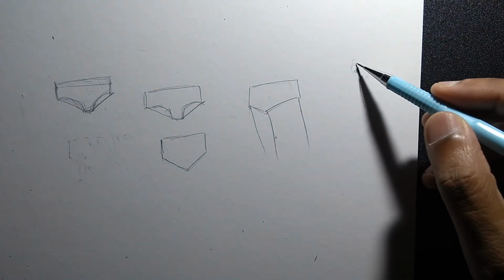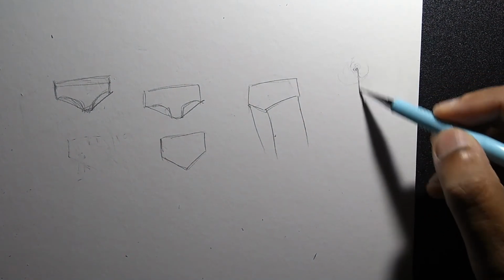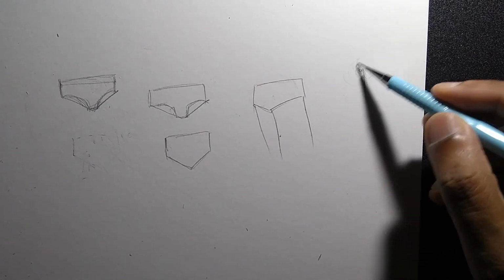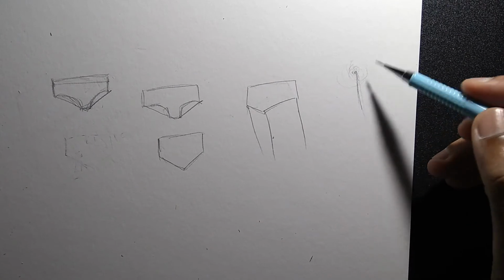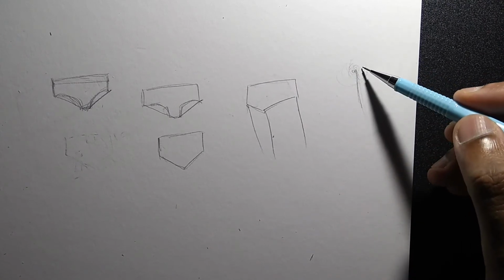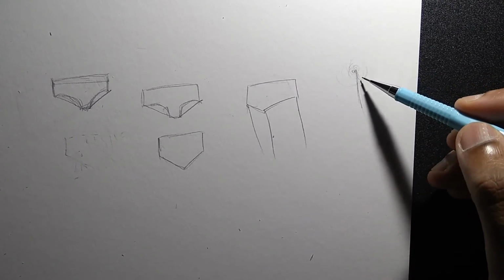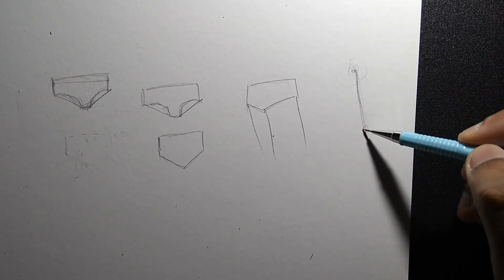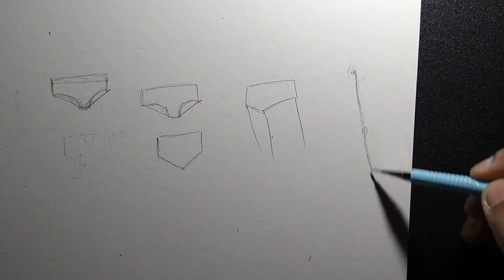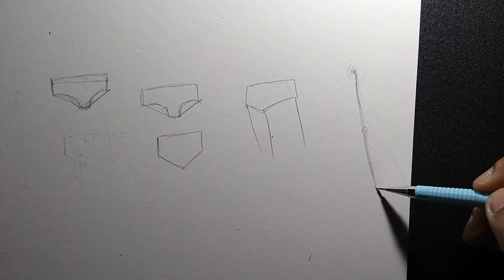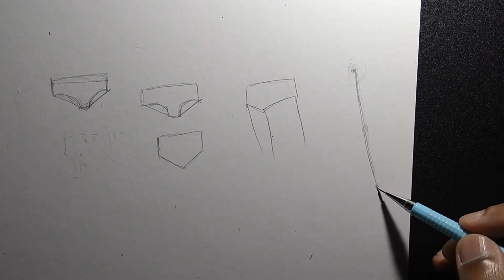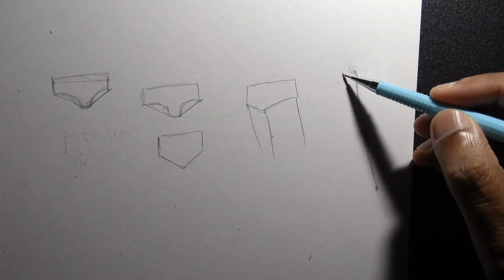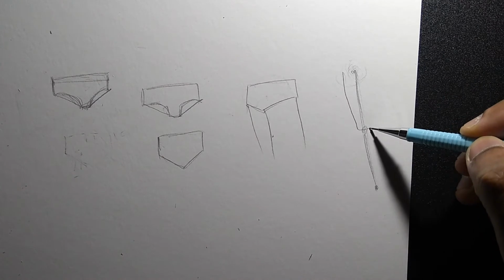But here, we're going to have the upper bone. I don't know how it is, the femur, I think. Anyway, we don't want to get into the difficult anatomical terms. So this is the upper area, and then we have the knee, and then the calf area, and then the ankle. So it's going to be very simple.